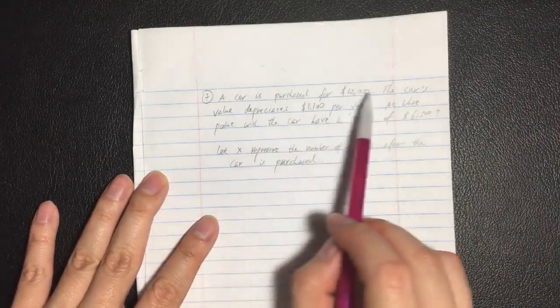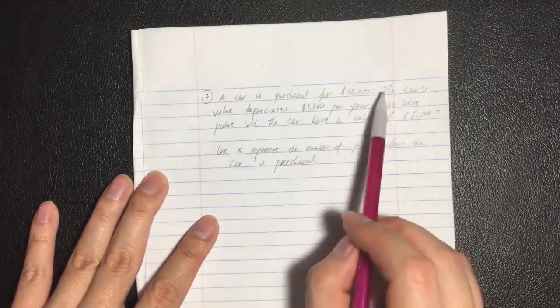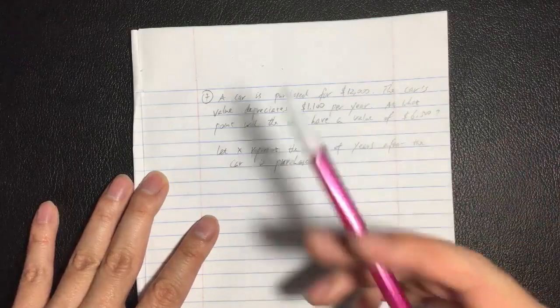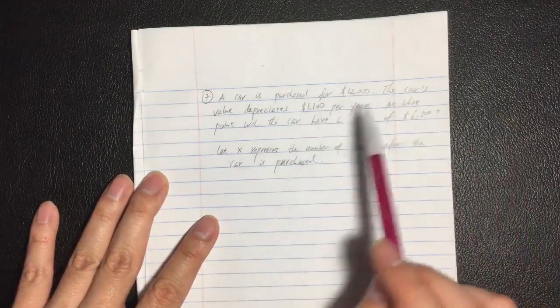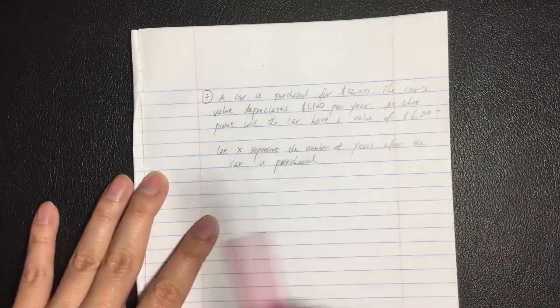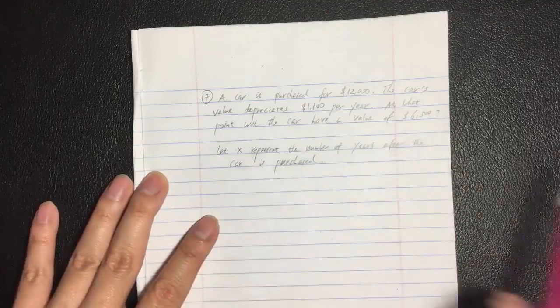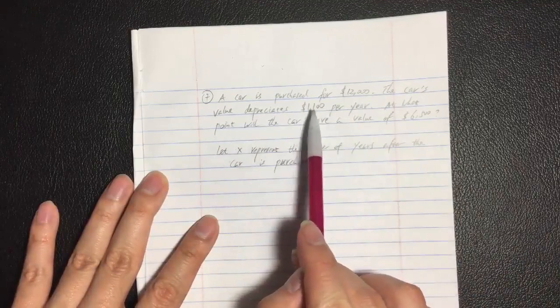The car is purchased for $12,000. That means in the beginning, when the car is just purchased, its value is $12,000. And the car's value depreciates. Depreciation means the car's value goes down. Every year, the car's value goes down by $1,100.